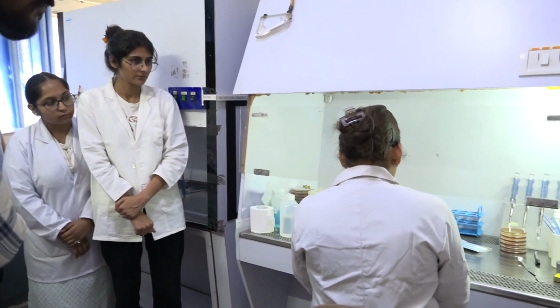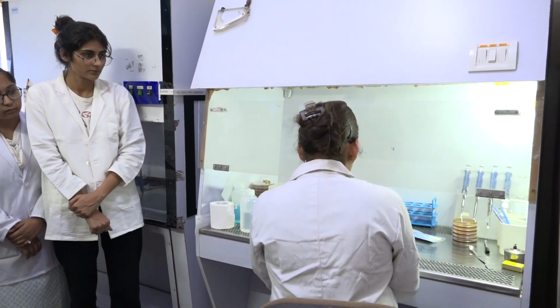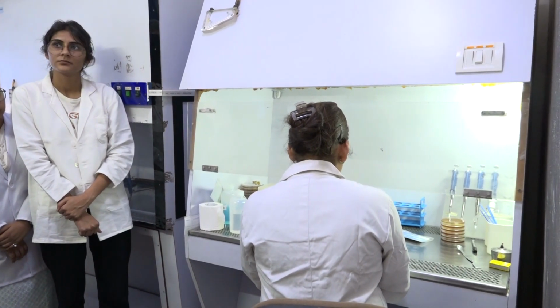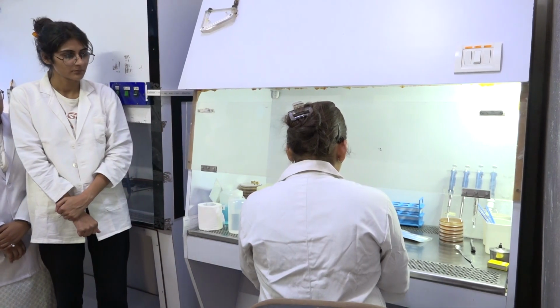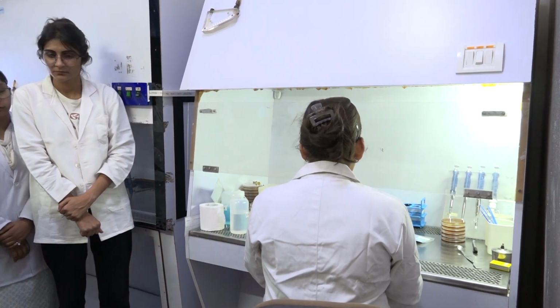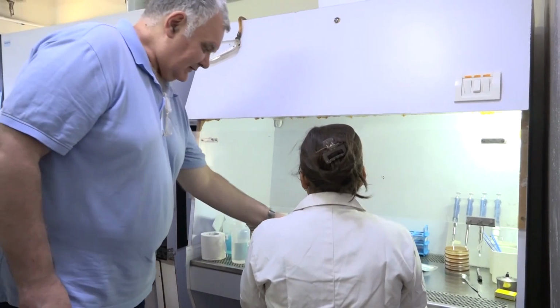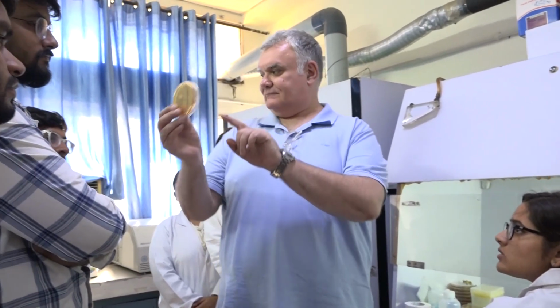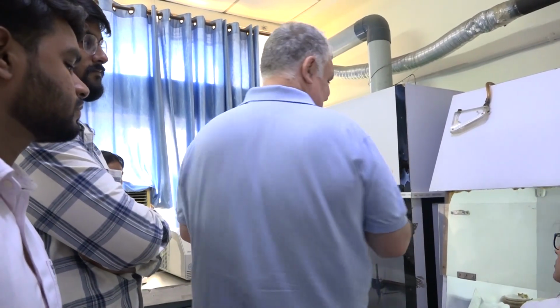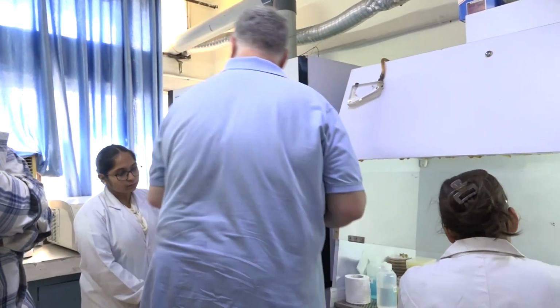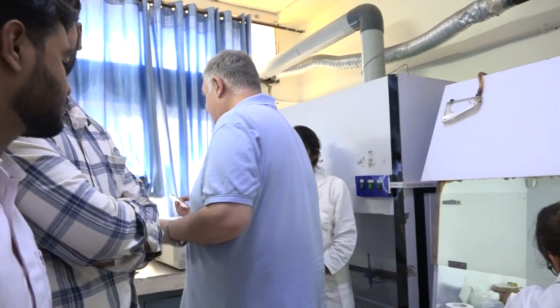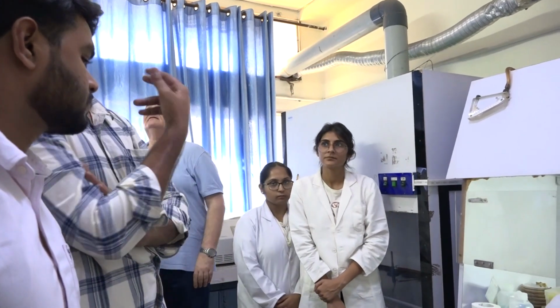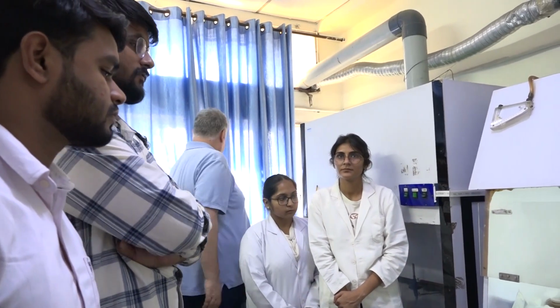G2A, Amul 1. Maybe it's a contaminated plate. You can use another one. It's a contamination of the plate? Yes, let me see. Oh yeah, you see here it's growing something. So take another one. This was contaminated.